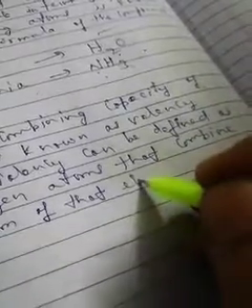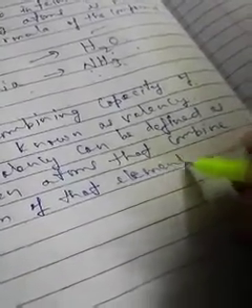On that basis, 1 atom of nitrogen combines with 3 atoms of hydrogen, so nitrogen valency is 3. 1 atom of oxygen combines with 2 atoms of hydrogen, so valency of oxygen is 2.